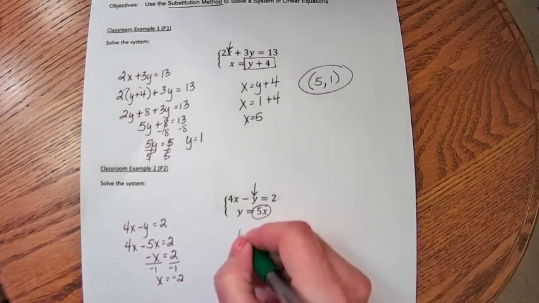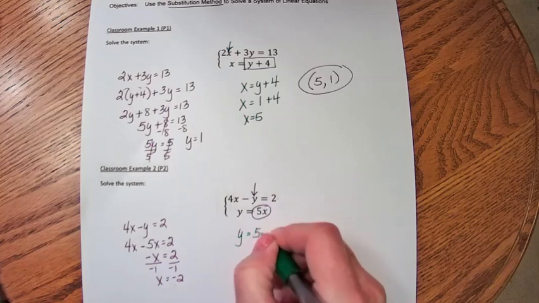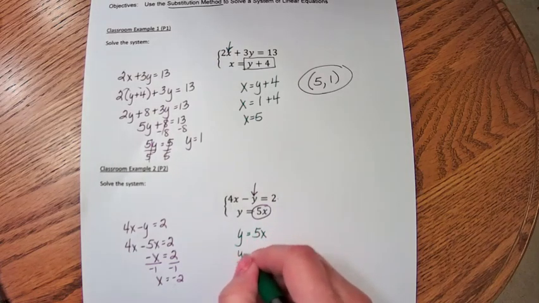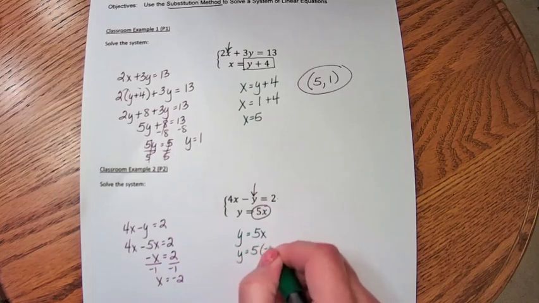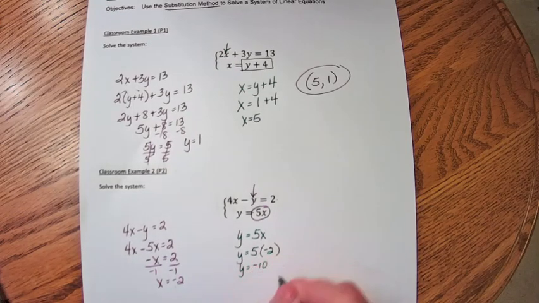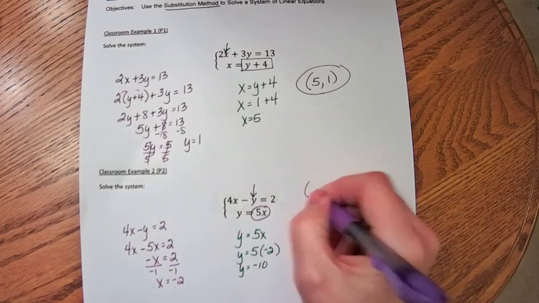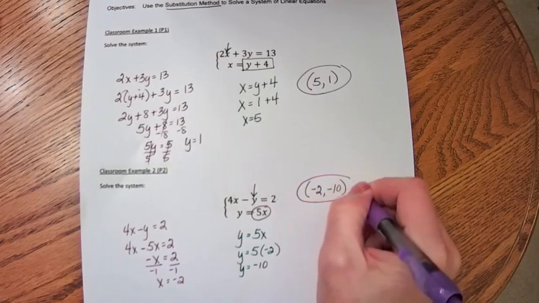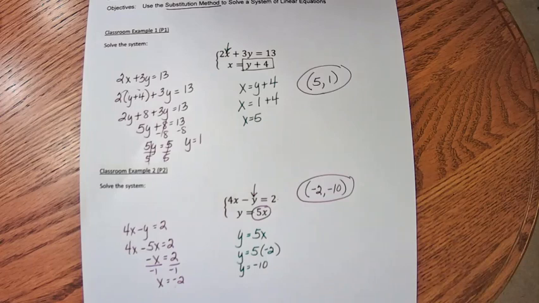But I have this nice equation here that will give me the value for y if I know what x is equal to. So if y equals 5 times x and x is negative 2, that would mean y is negative 10. And of course, how would I write x is negative 2, y is negative 10? I'd write that as the ordered pair.